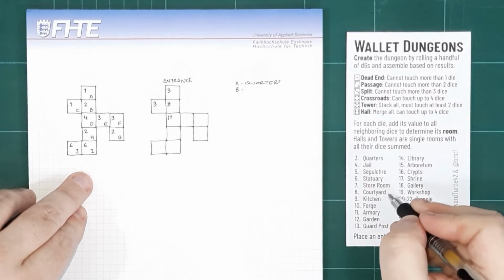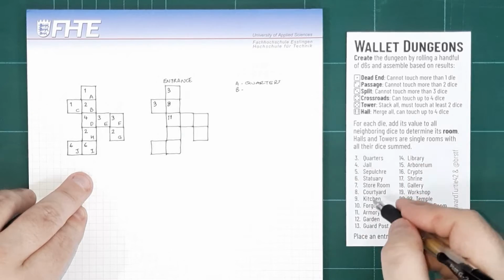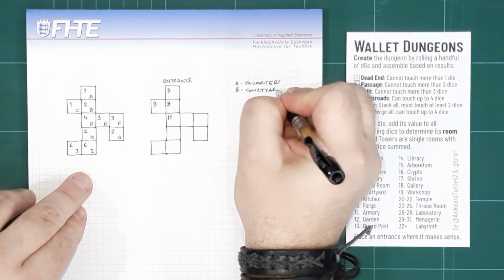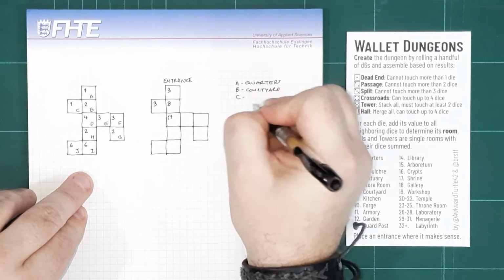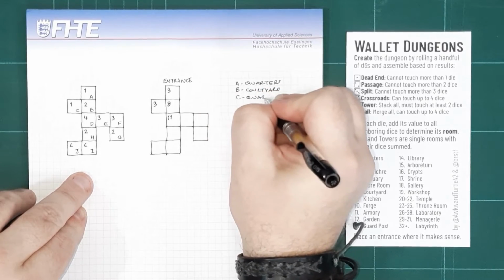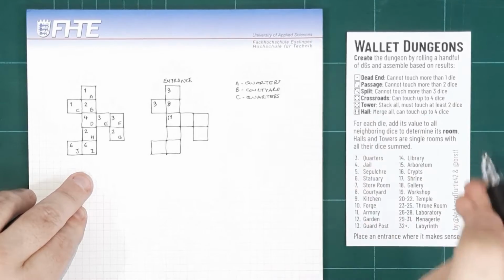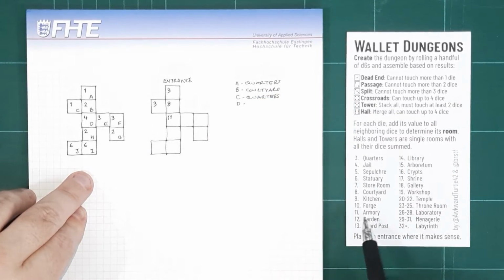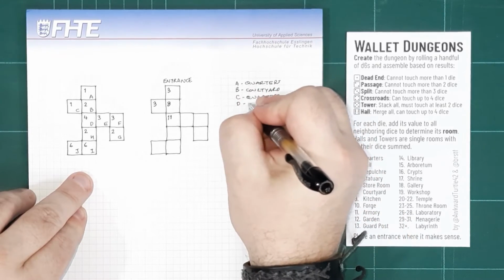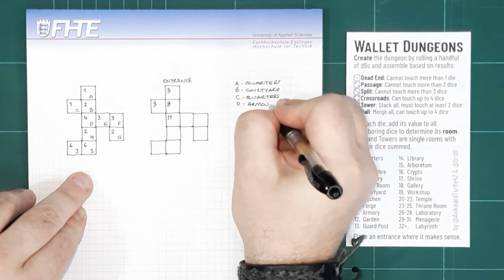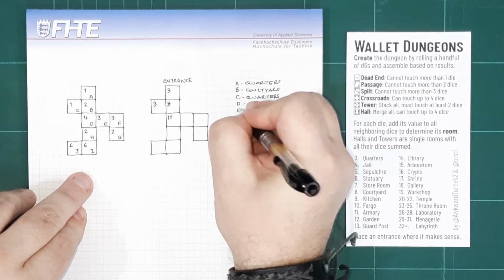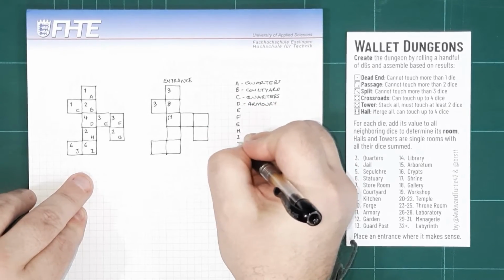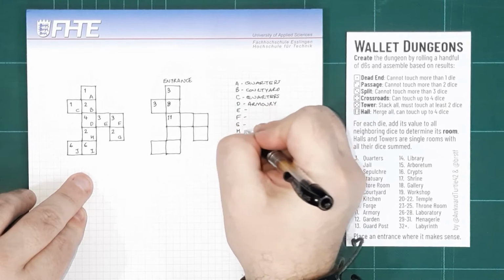B was 8? Courtyard. Room C was also quarters. Room D was a total of 11, an armoury. E, F, G, H, I, J. But I and J are going to be combined.